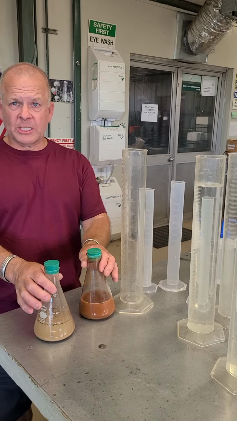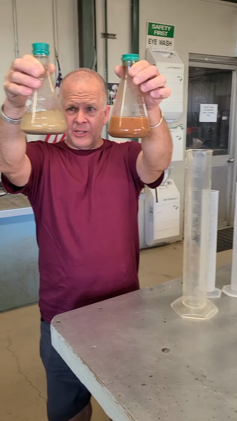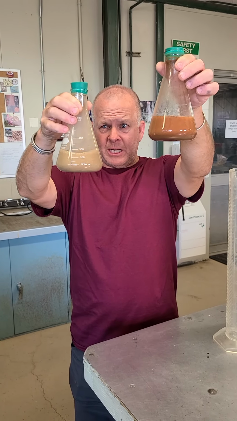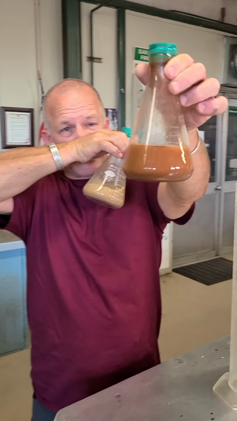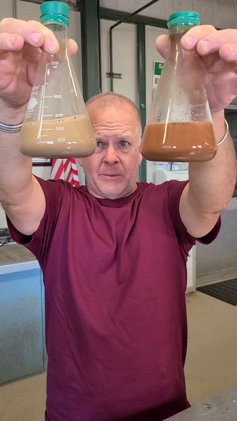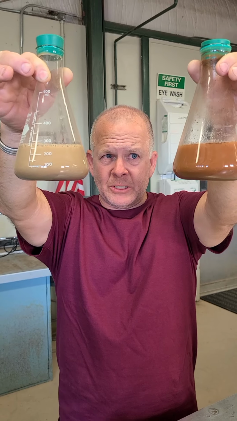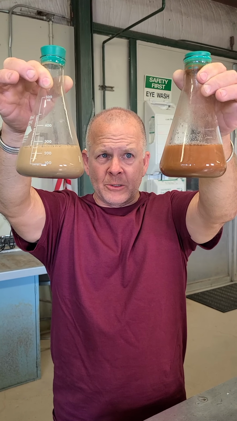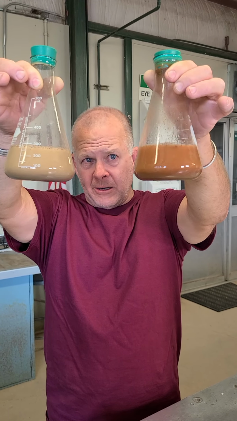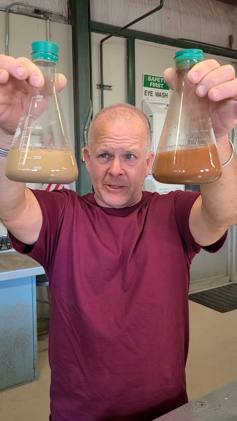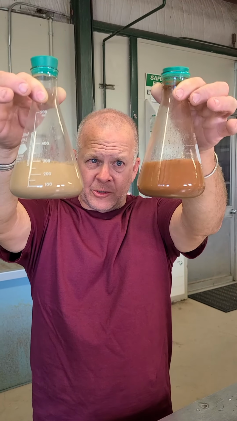So first of all, you can see our samples right here. And this is kind of interesting. This one I shook up, but you can see that they're not clear. The HMP did exactly what it was supposed to do. It's separated all the particles out, and the clay particles look like they're still hanging there in suspension because they're the smallest ones. So here are our two samples.